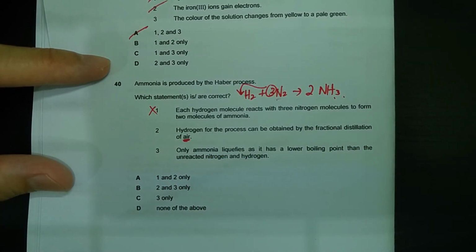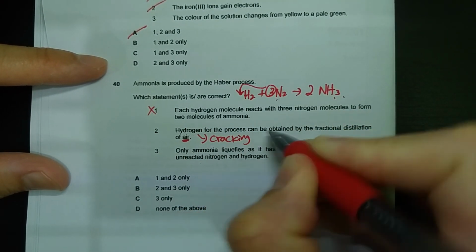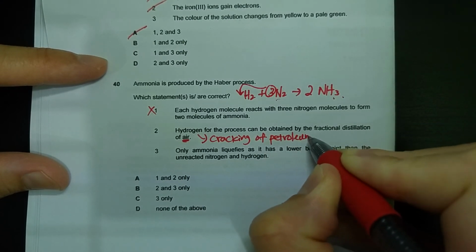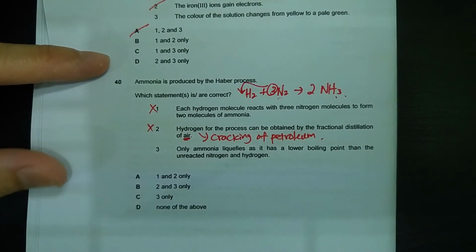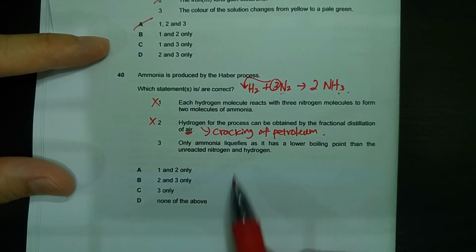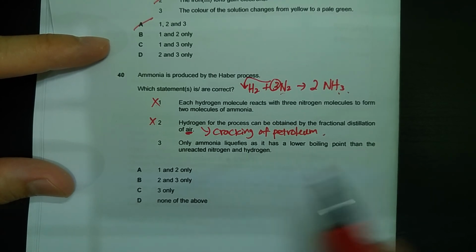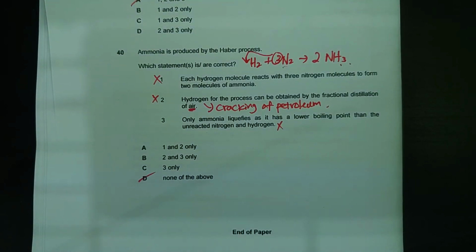A has some argon, some water vapor, but there is no hydrogen. The hydrogen used is from the cracking of petroleum. That is where you get the hydrogen. So this statement is wrong. And only ammonia liquefies as it has a lower boiling point than the unreacted gases. This is also wrong. So the answer is none of the above.